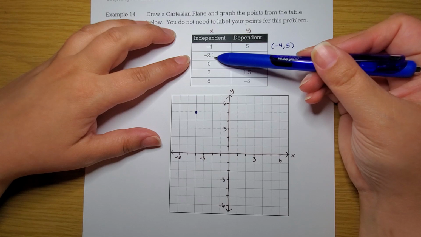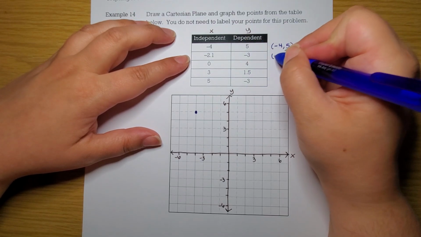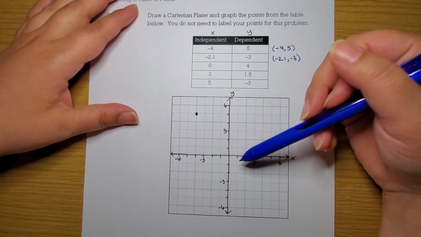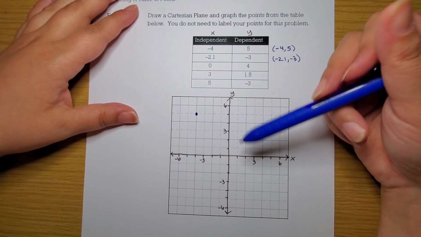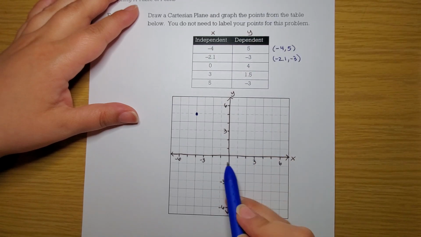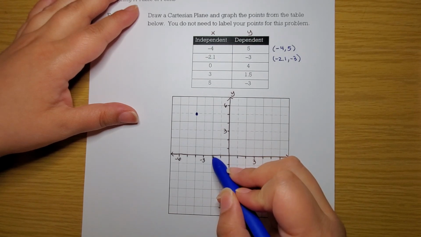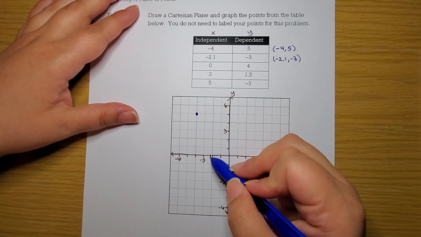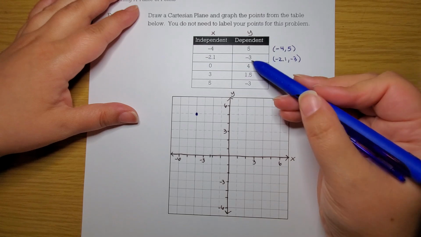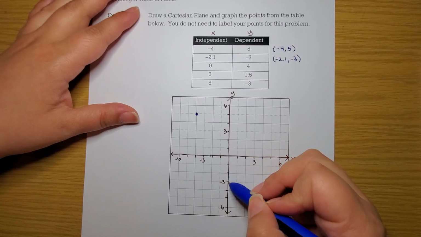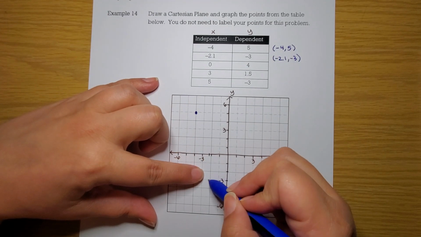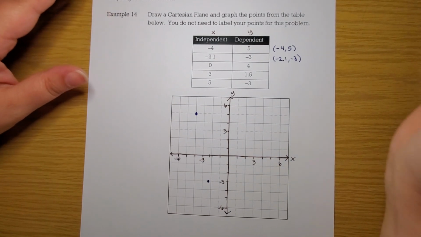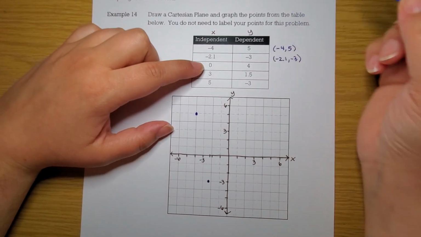Then I have -2.1, -3. I didn't have a whole lot of space to break this up. So I know for -2.1, I have to go to -2, and then a little bit after. So I'm approximating here where -2.1 would be. Then I'm going to go down to -3, which is right here. So we get about there. All right, let's go ahead and do the next one.